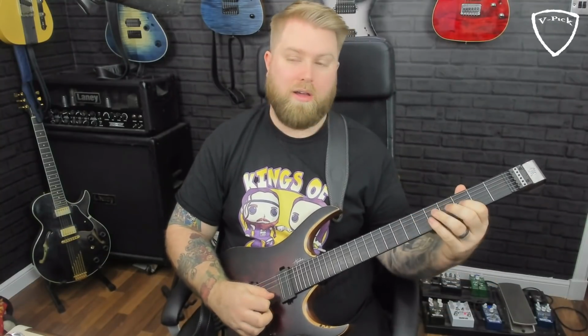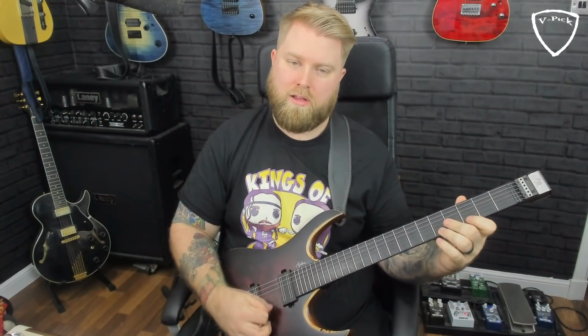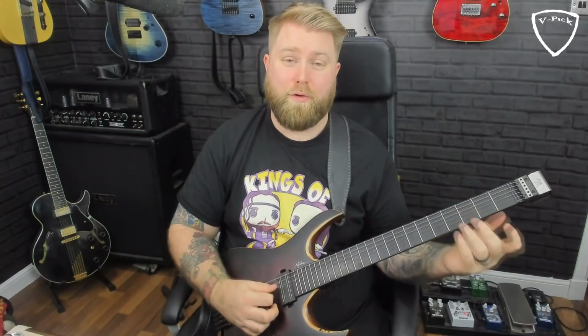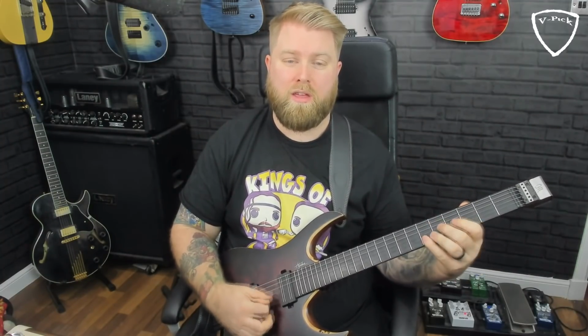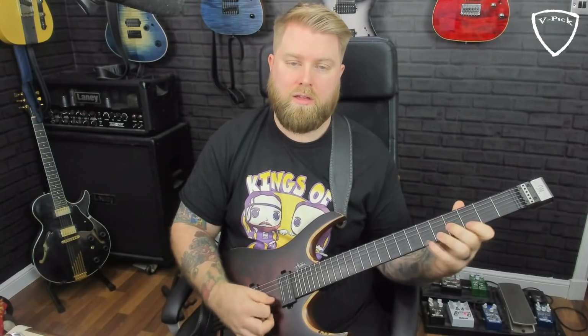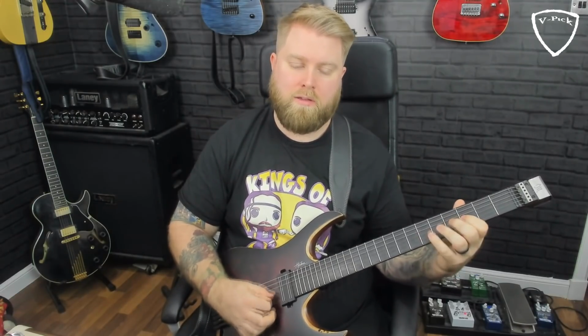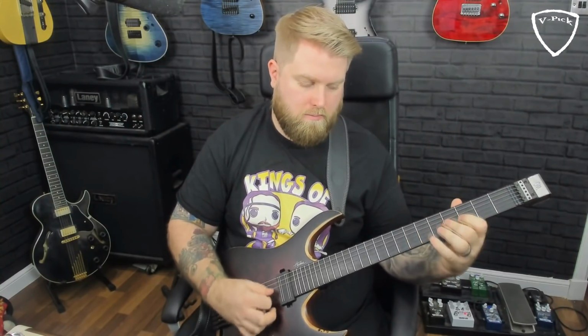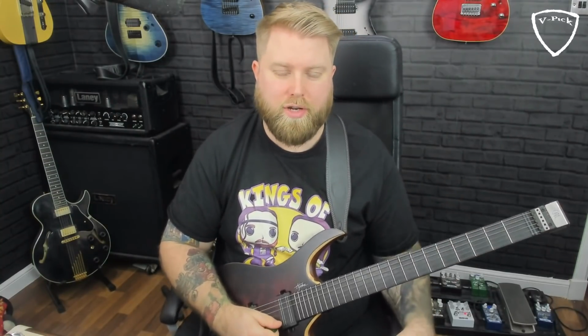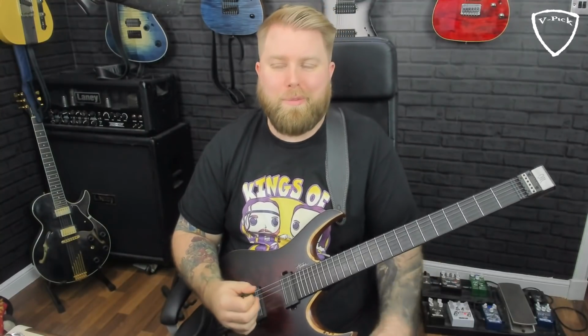So from there, second part, same basic idea. Four notes picked, then we have pick, pick, pull off, pick. Not too tricky, or tricky, depending on how good your alternate picking is.